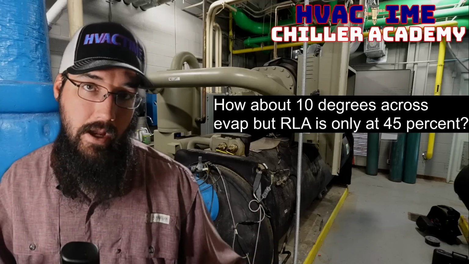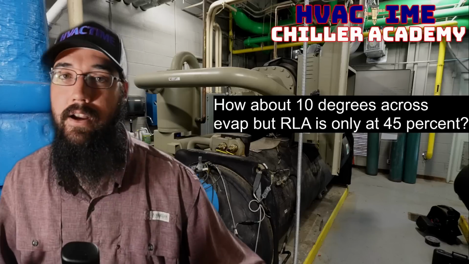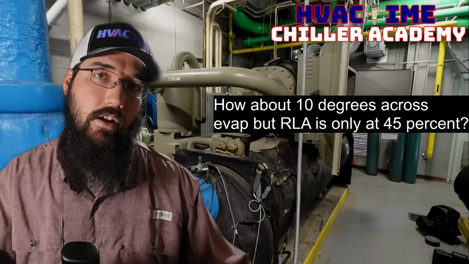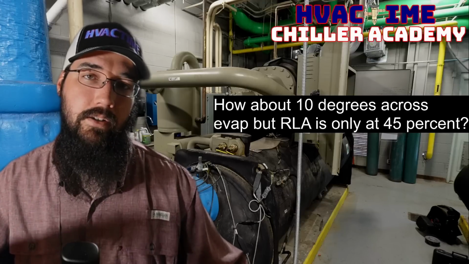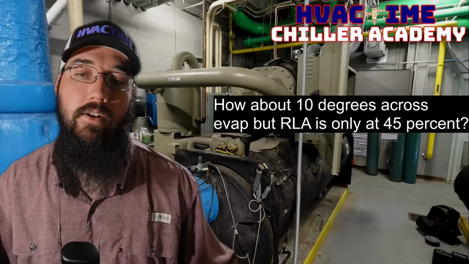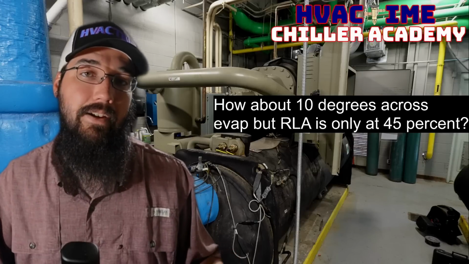And if you combine both of those together, where you've got a higher evaporator set point and you've got a lower condenser water set point, the two of them are working together to lower that RLA that the motor is going to have.